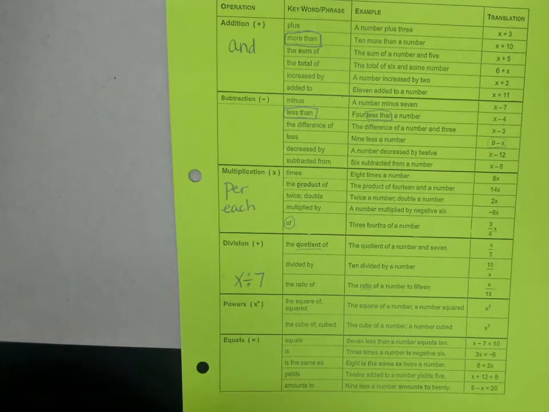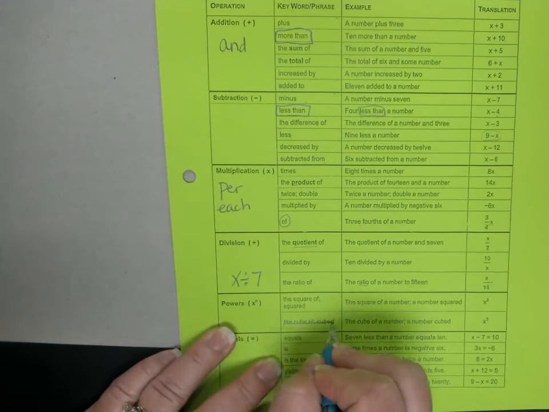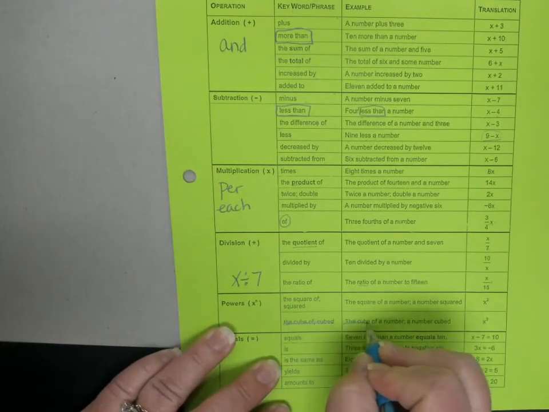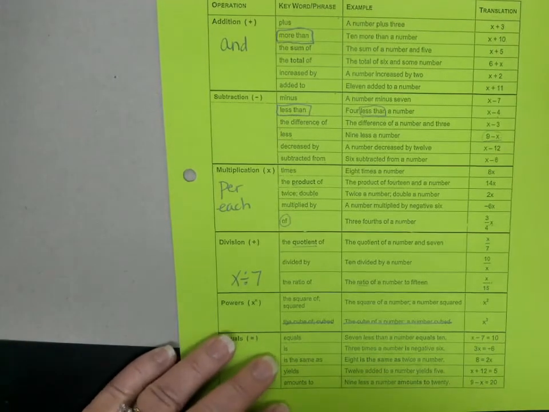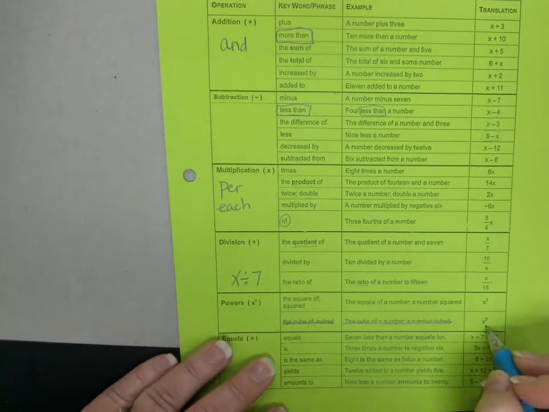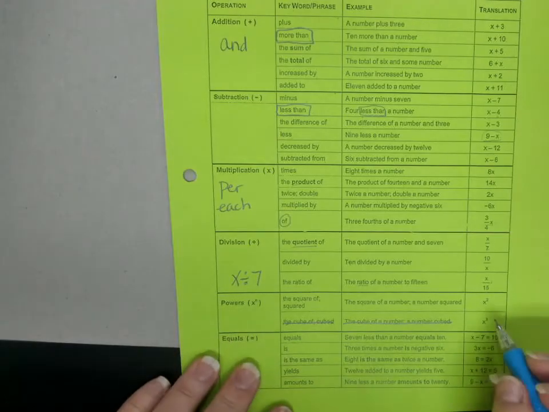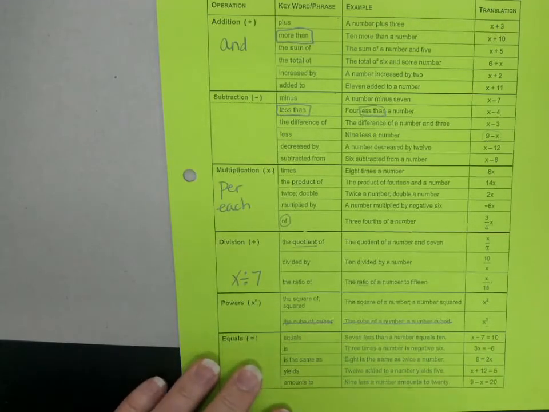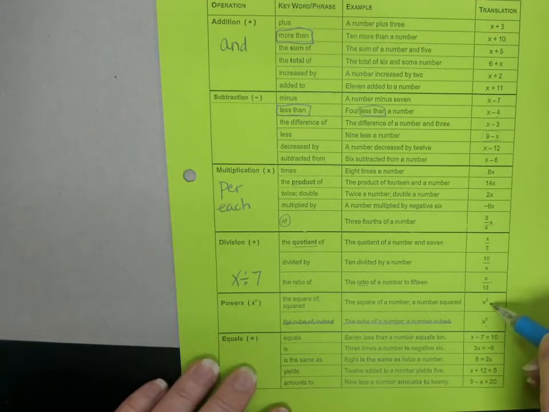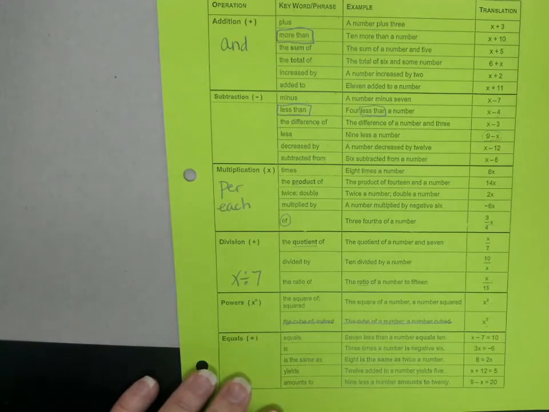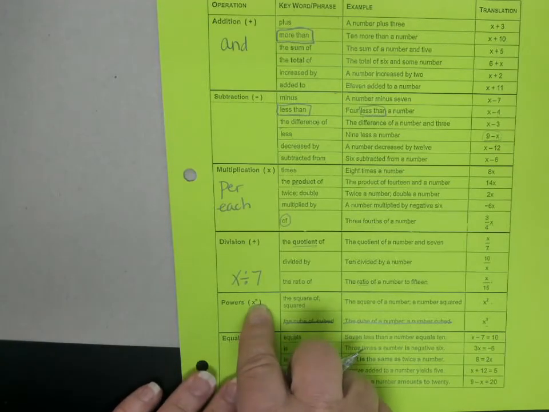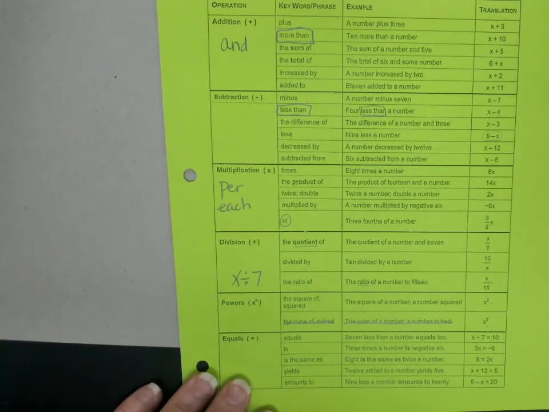Powers. Now, we're going to cross out this cube of, or cubed, because you don't learn about cubes until you get into algebra. But I'll just show it. It's x to the 3rd power, all right? You really need to know about squares, all right? X squared, okay? It's the square of a number. You also think, what undoes a square? I've been saying it in my class a lot. What undoes a square? I hope you said square root, okay?